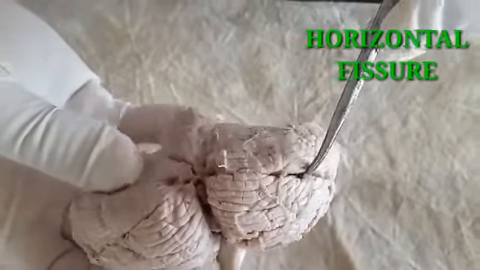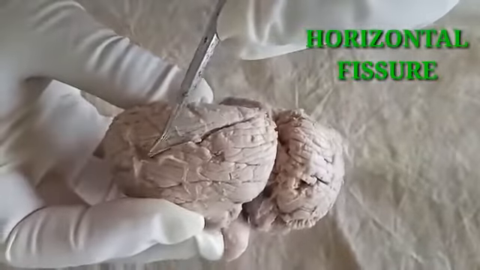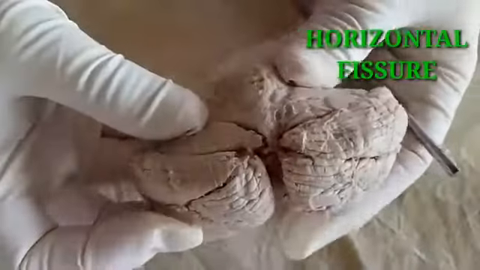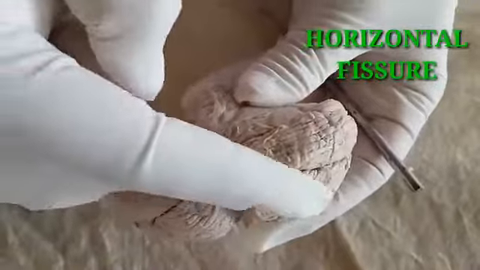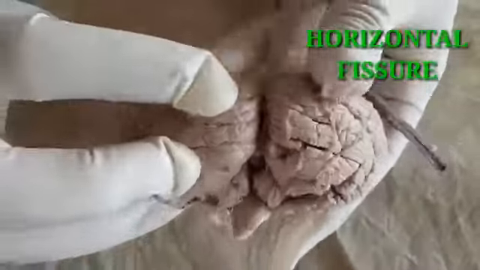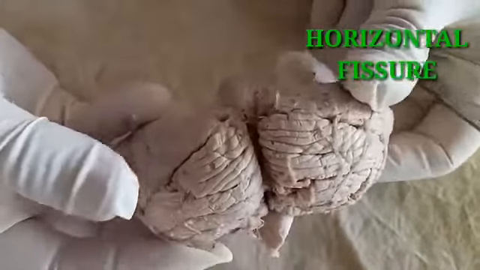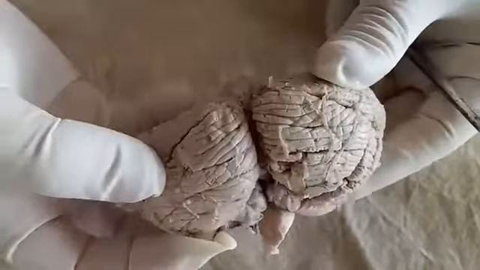So this is the horizontal fissure. The horizontal fissure separates the superior surface of the cerebellum from the inferior surface of the cerebellum.